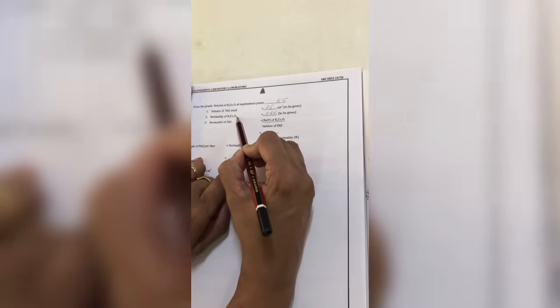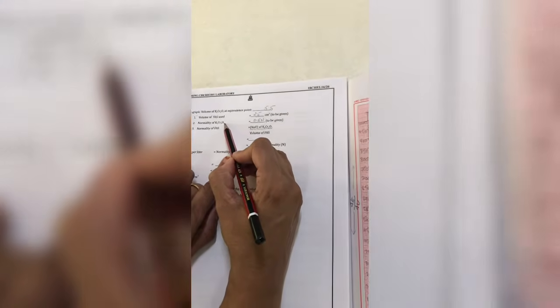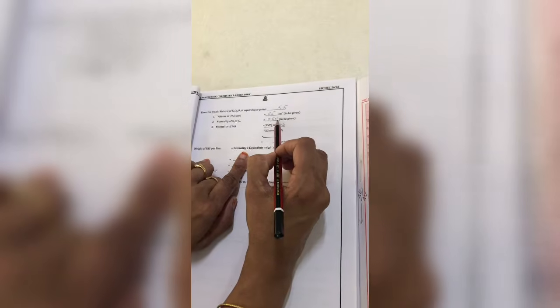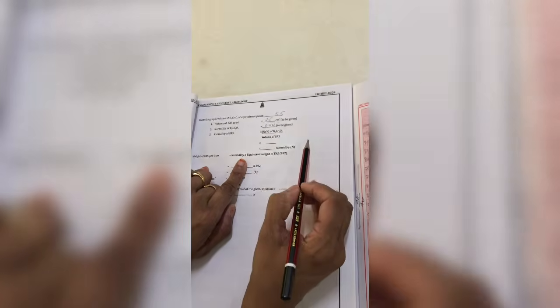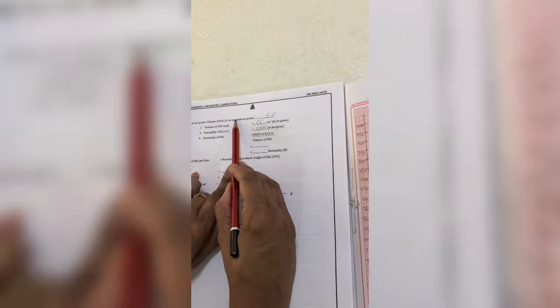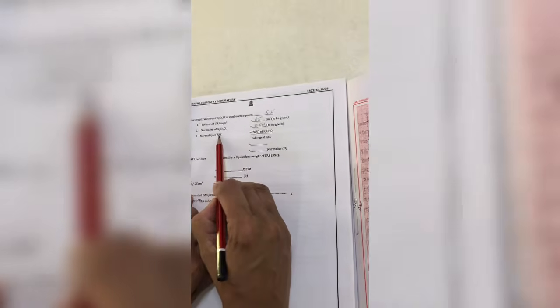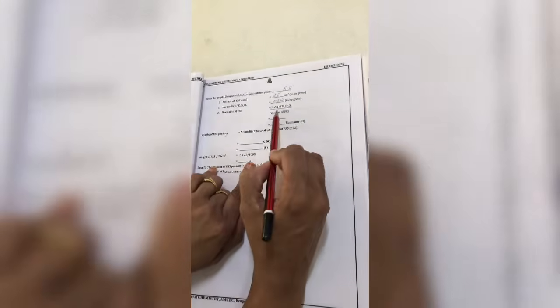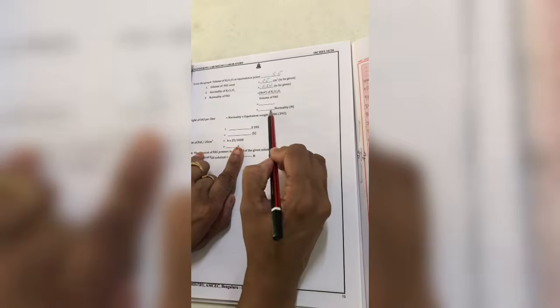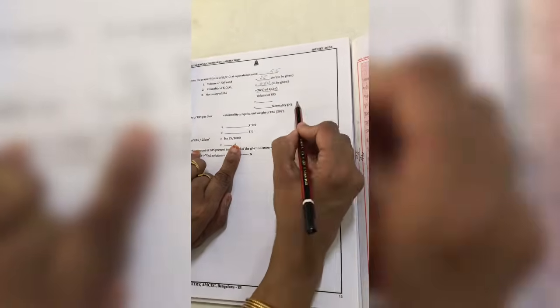Next, the normality of dichromate. We are using a standard dichromate solution. Its normality is 0.5 normal. Note down that value also. From the normality of dichromate, the volume of FAS and the volume of dichromate, you find out the normality of FAS by substituting all these values. So the first step is finding out the normality of FAS.